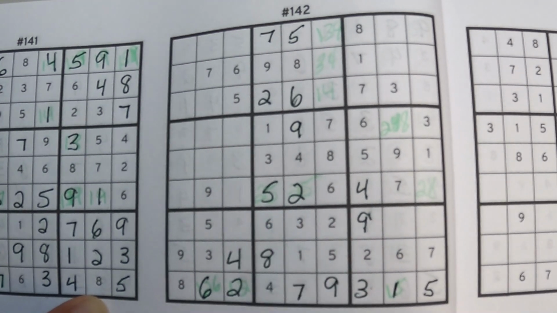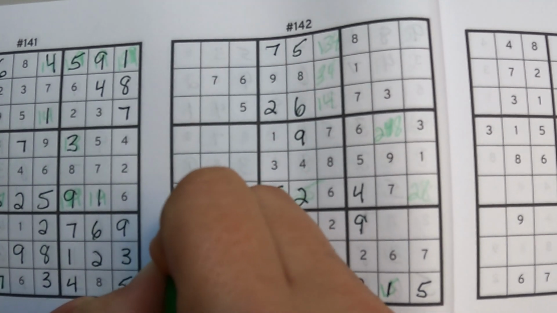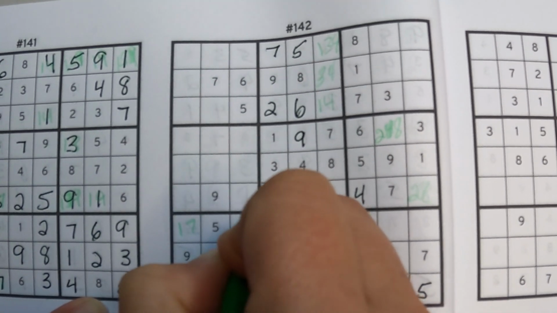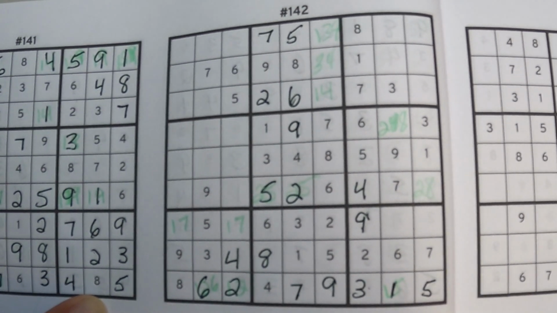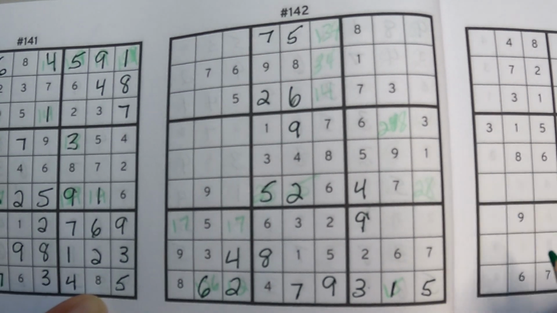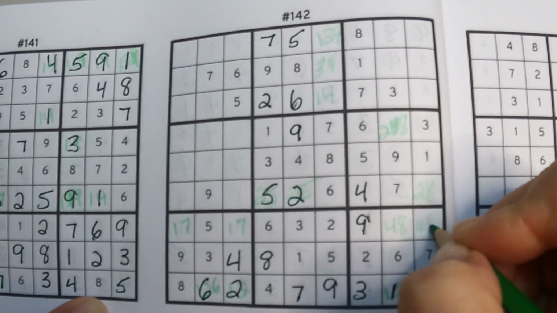For this box now, looks like we're missing a 1 and a 7. I don't see any help. So 1, 7, 1, 7. For this box, looks like we're missing 4 and 8, and I don't see any help. So 4, 8, 4, 8.